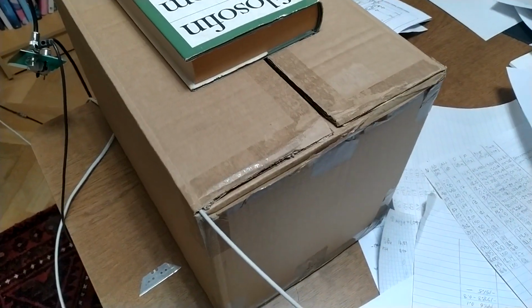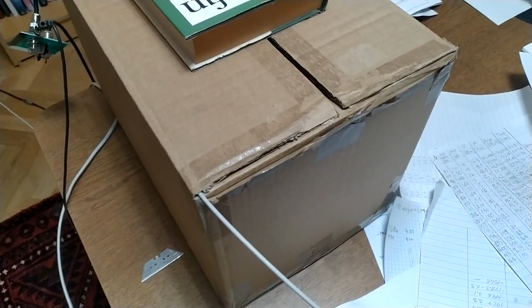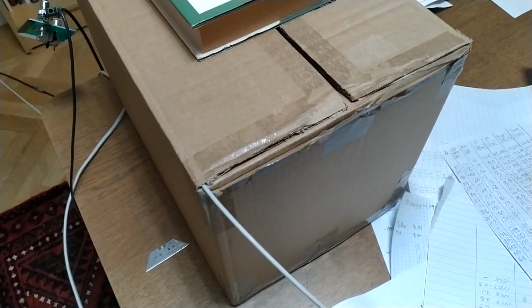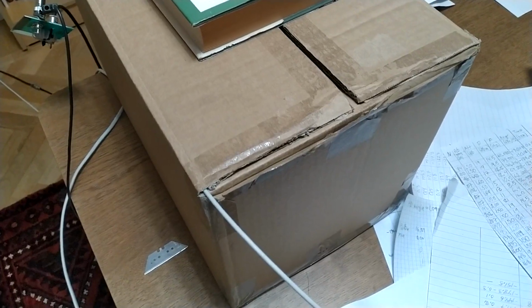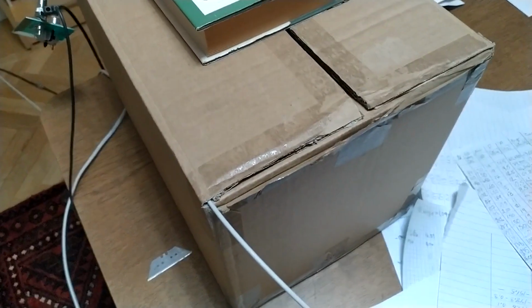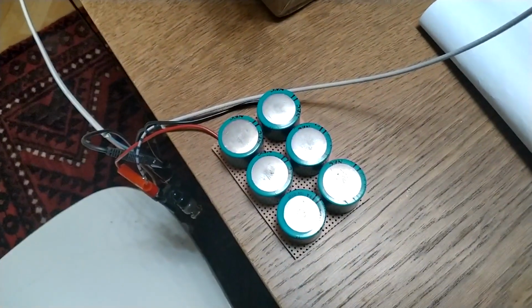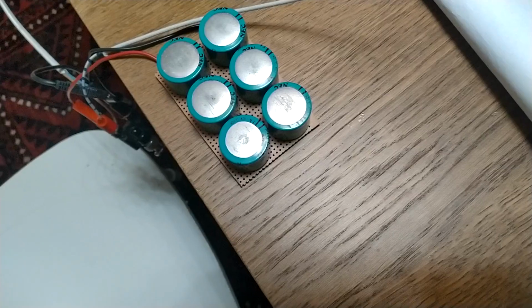The Wenzel oscillator is very sensitive to temperature variations. So it has been in this box for about a week, running all the time. And it's also very sensitive to variations on the supply voltage. So here I have capacitors.